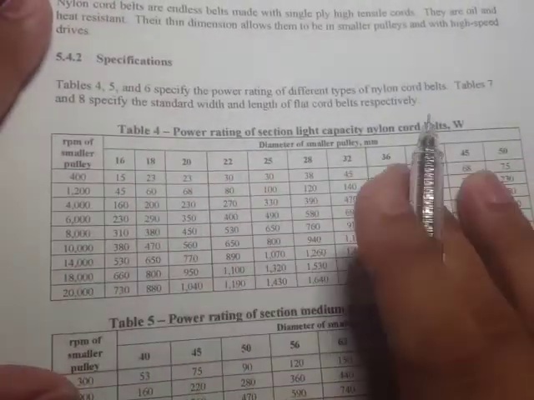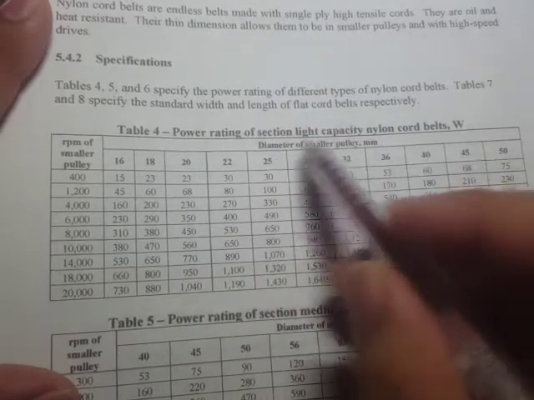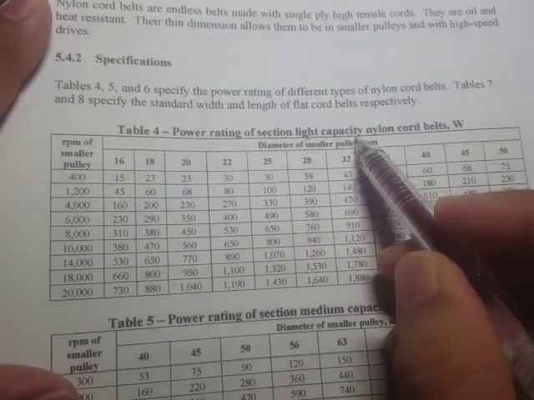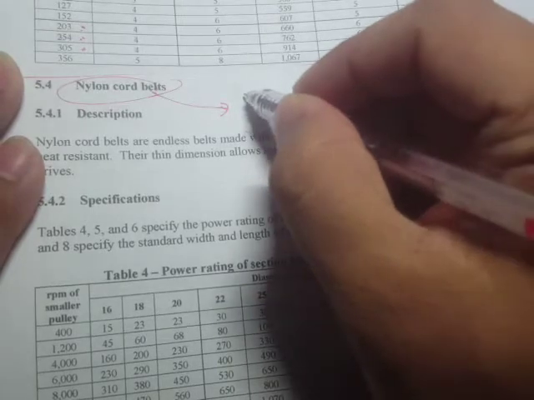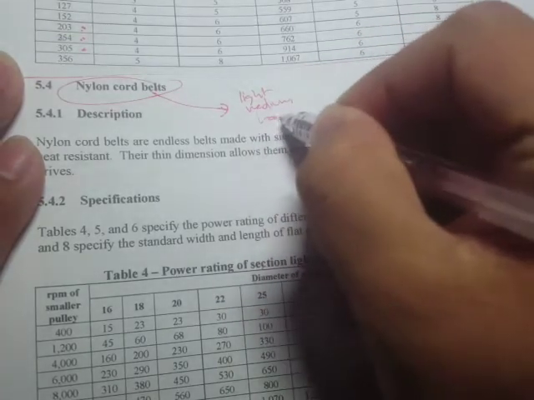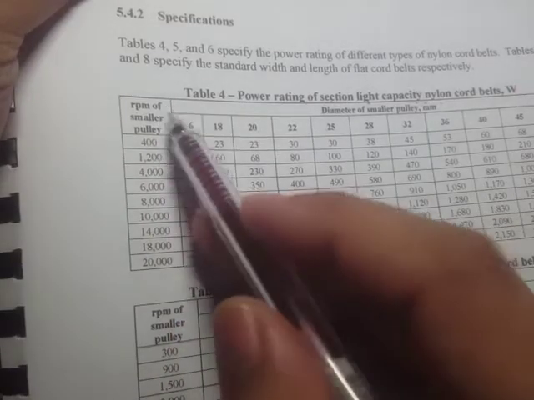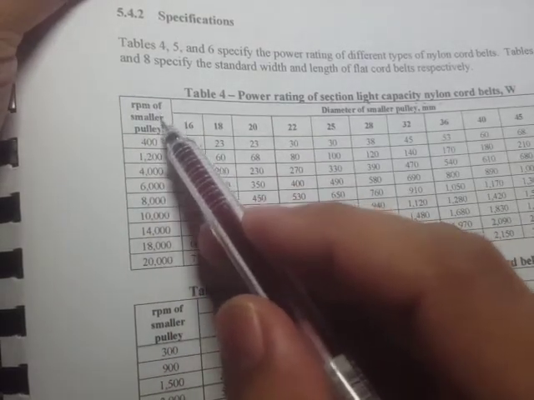Okay, and another type of belt is the nylon cord, and we have this table right here, table 4. That's the power rating of section light capacity nylon cord belts, because for nylon cord belts, it's further specified as light, medium capacity, and heavy. So that's table 4, 5, 6, and you see here's the RPM of the smaller pulley.